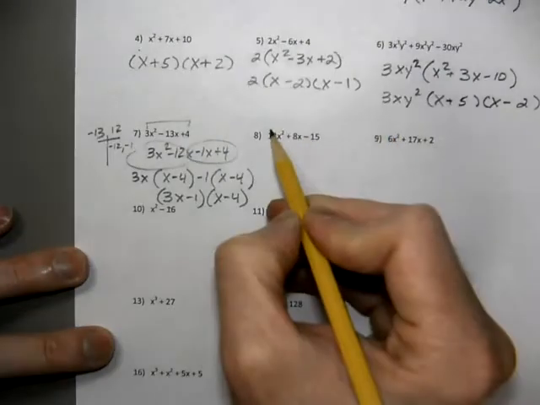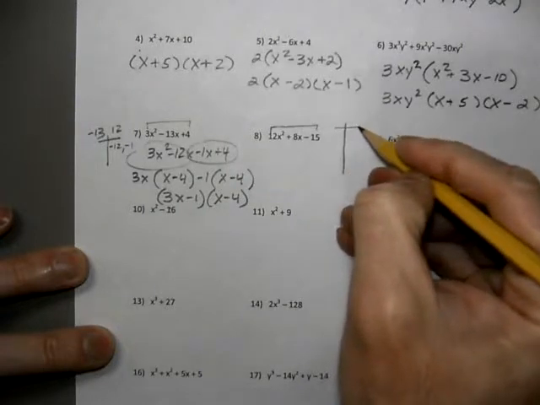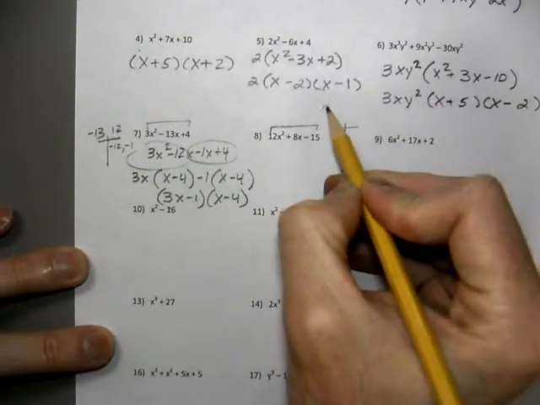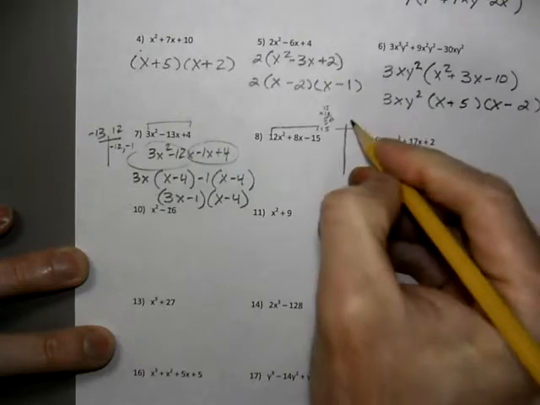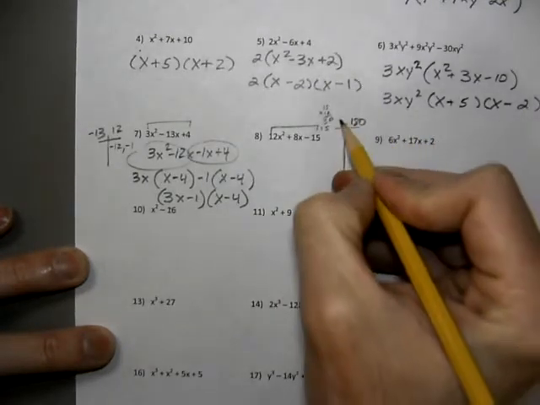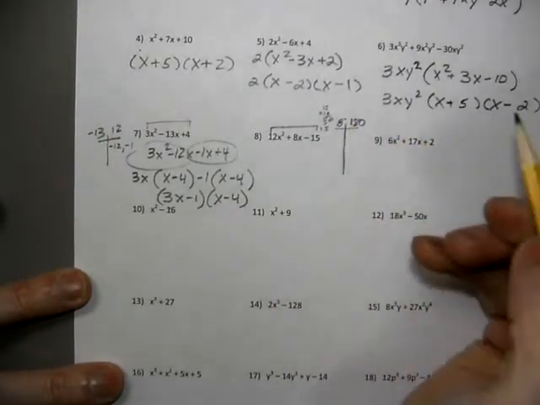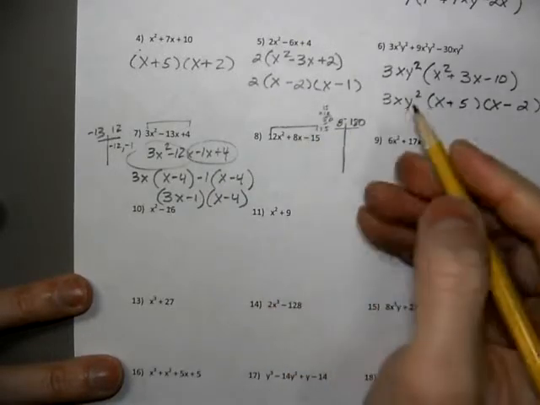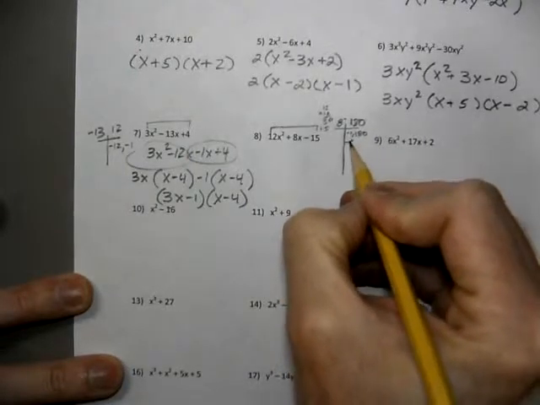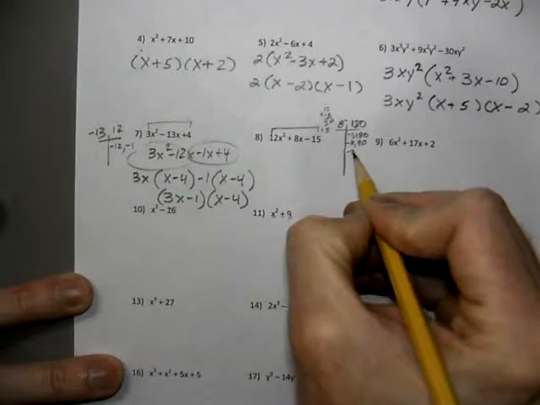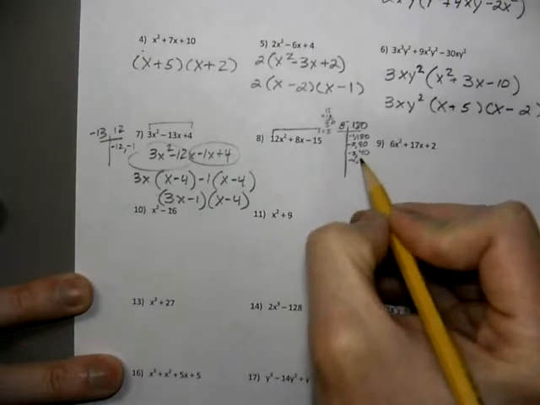Alright, this looks like a tricky one. So we're looking at 15 times 12, 180, that adds to be 8. We know that it's going to be a negative 180, so the larger number's got to be positive to add to be a positive 8. Negative 1 and 180. Negative 2 and 90. Negative 3 and 40. Negative 4 and 30.